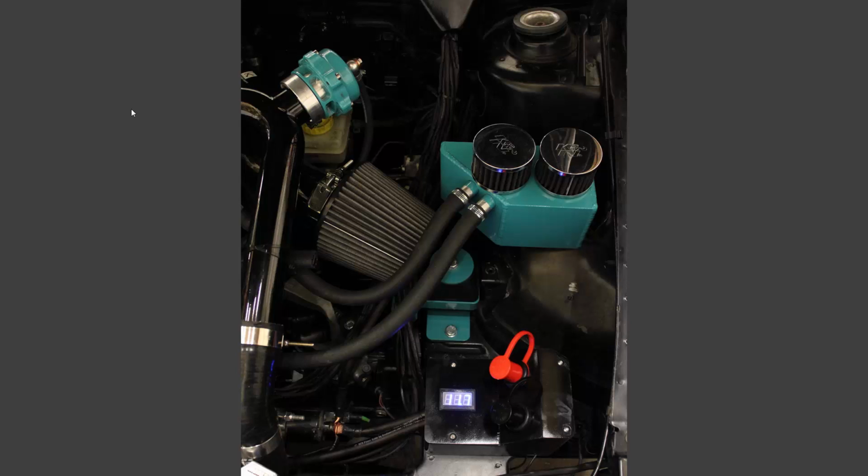The voltmeter's all set up. We've got power running from the main ground wire, which is actually internal on the frame in there, and then the positive wires coming from the starter there, just on the left.